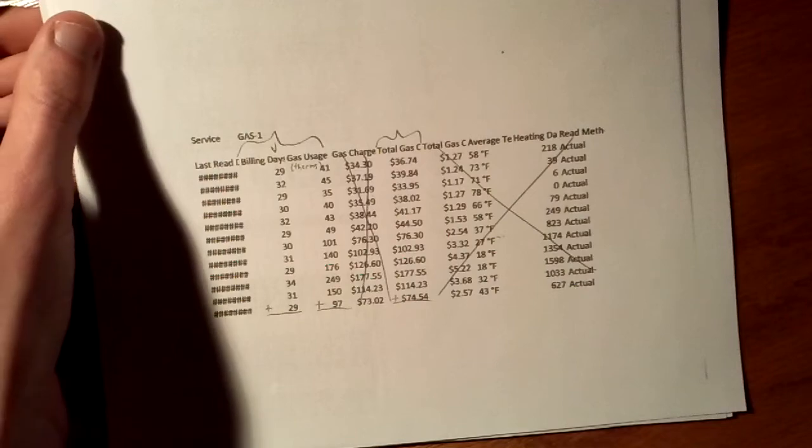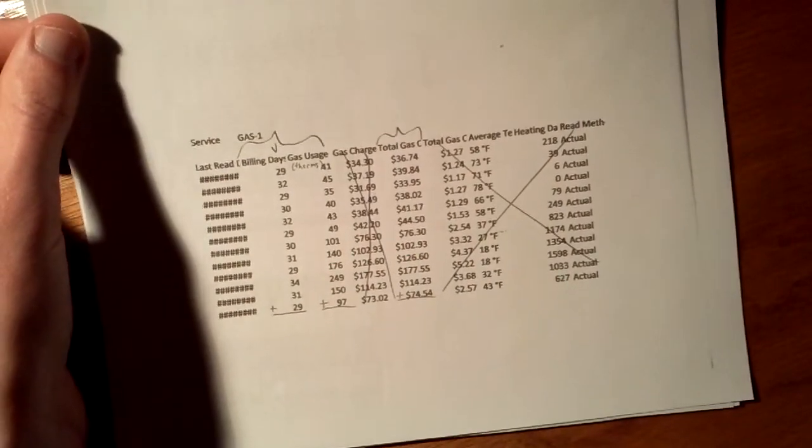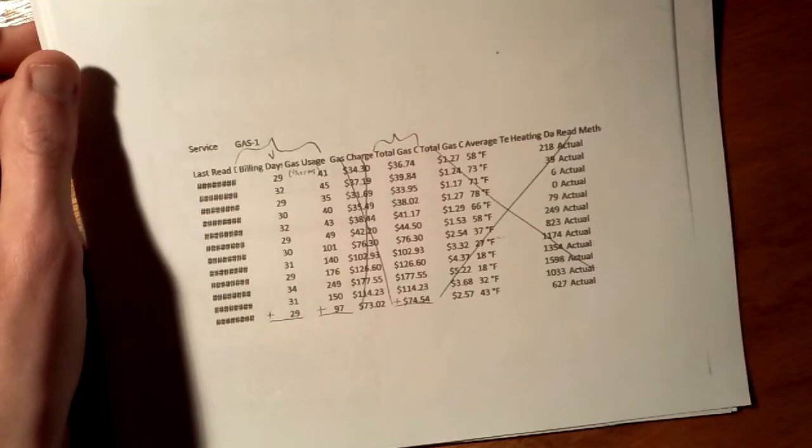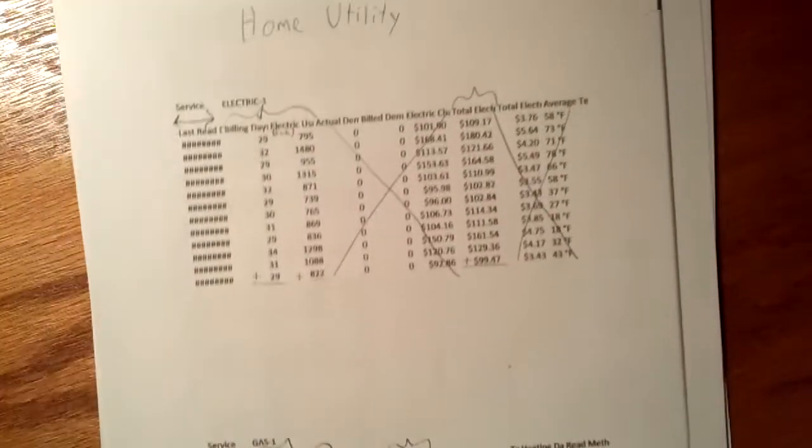Again, I'm not 100% sure because he didn't explain this very well, but I just urge you to ask him so we can get this solved, and post it on Facebook if you do get an answer out of him. But yeah, that's pretty much it about the home utility chart.